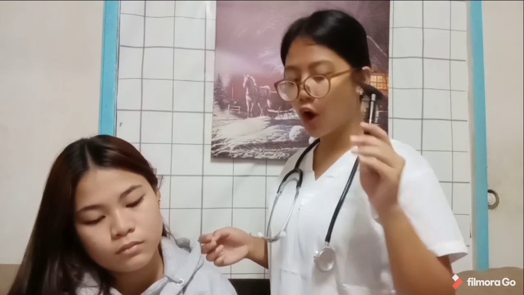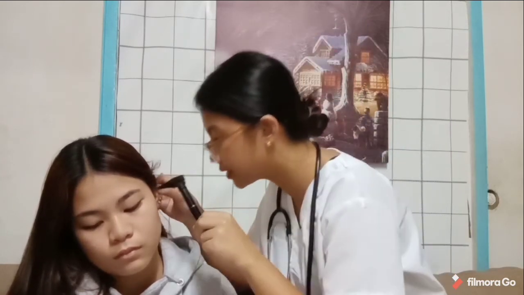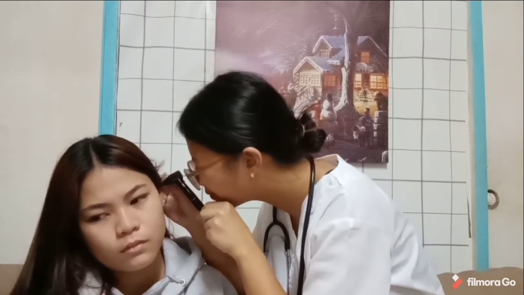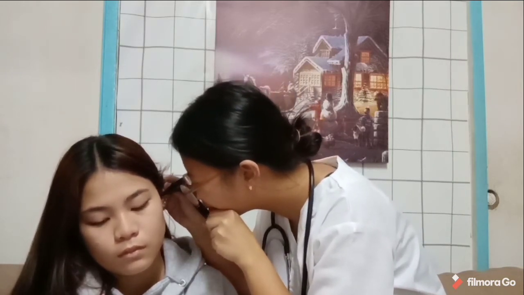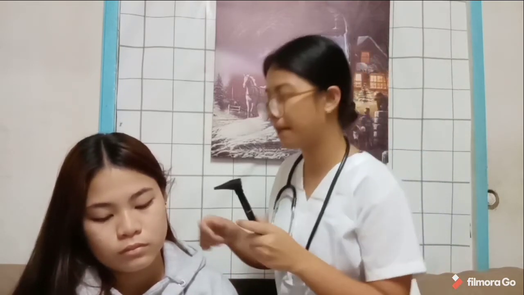Next step is using the otoscope, inspect the external auditory canal for the color and any discharges. Note for color, shape, consistency of the tympanic membrane.